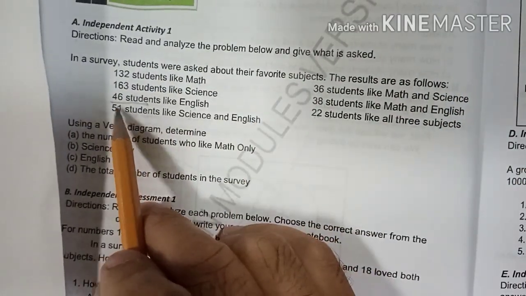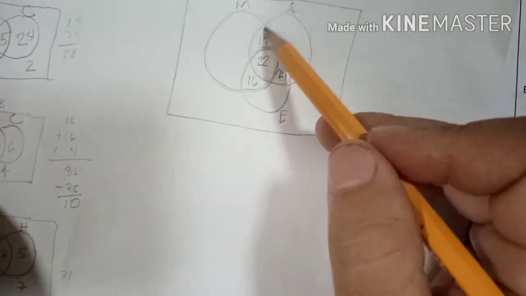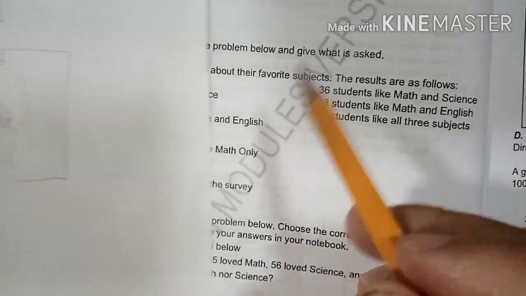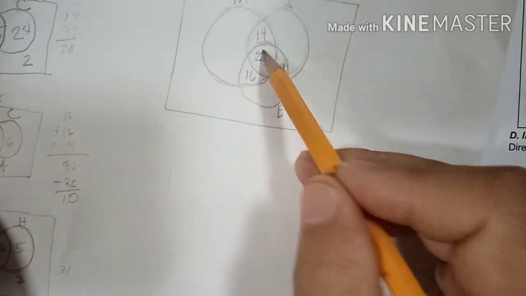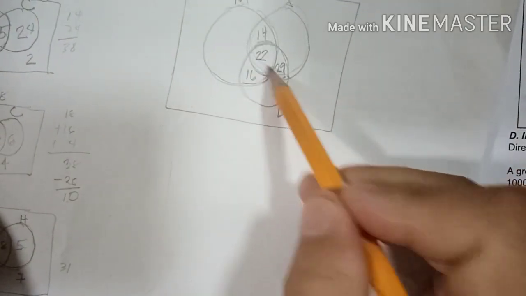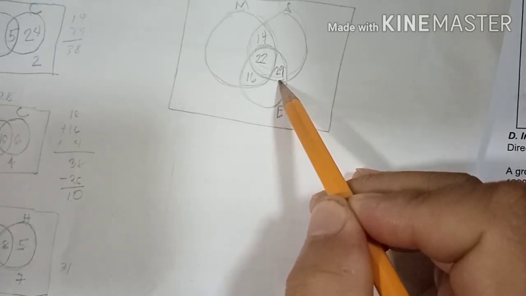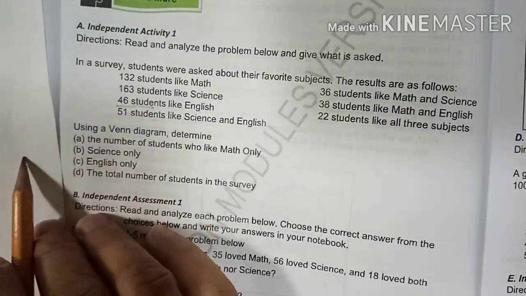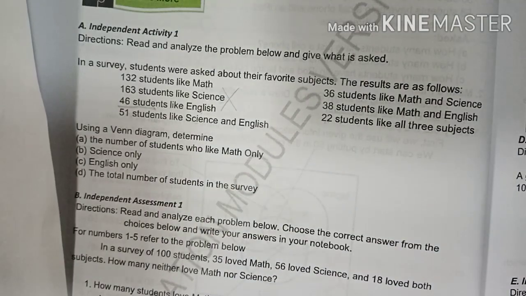Now, another information. So we are done with this. Next is 46 students like English. So English, we will solve for English. 46 students like English. So this is English. 22 plus 29. It's 51 already. Okay, this problem is erroneous. So let's proceed to the next.